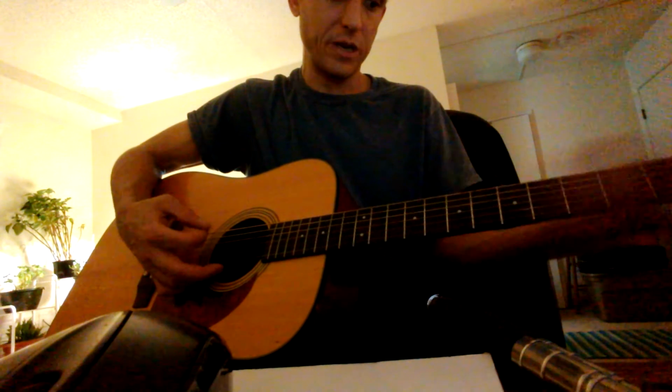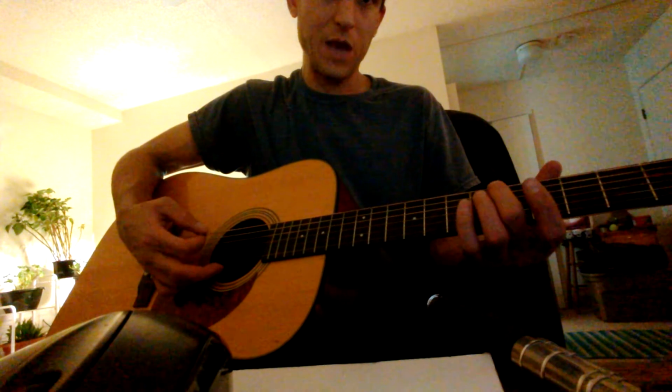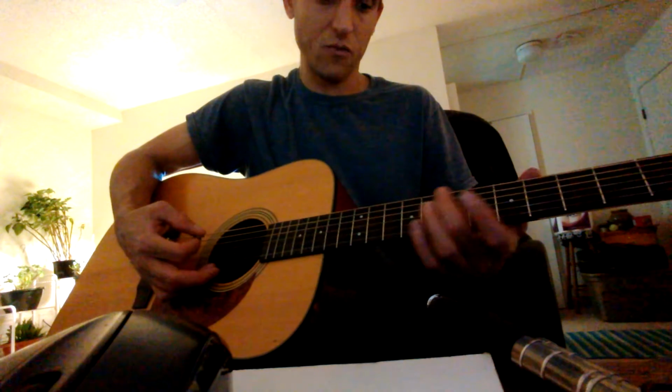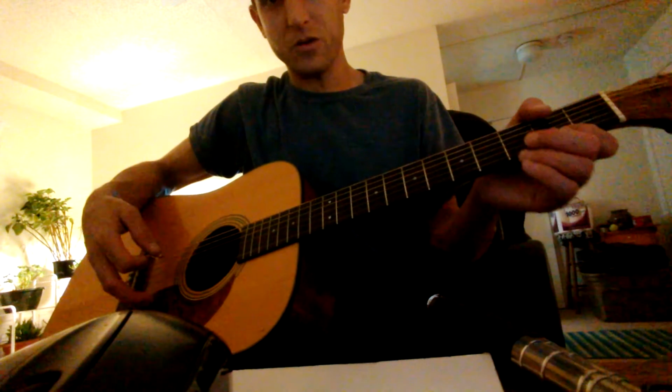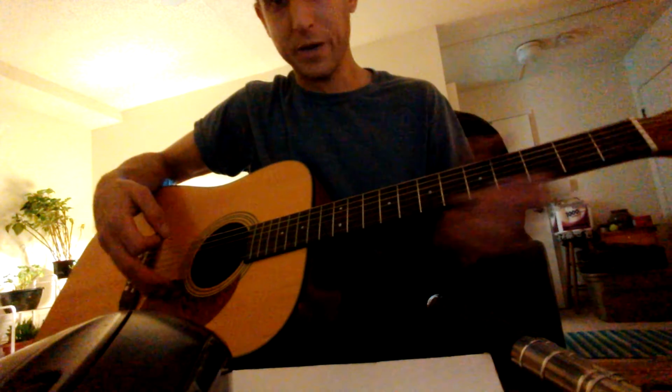Halfway between the open and the 12th fret is the 5th fret. That's a 4th of the string. Like I said, the 7th fret would represent a 3rd of the string. So these are your different harmonics. Understanding how the harmonics work and how to make a harmonic.